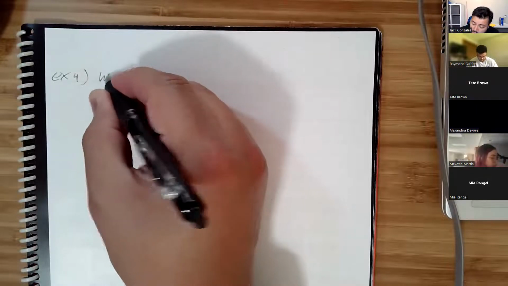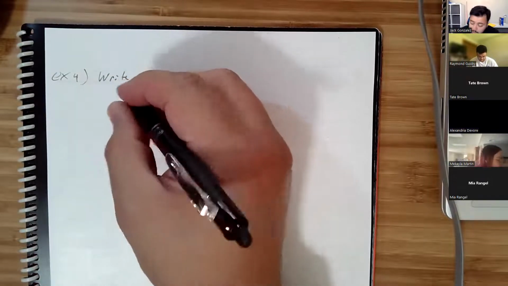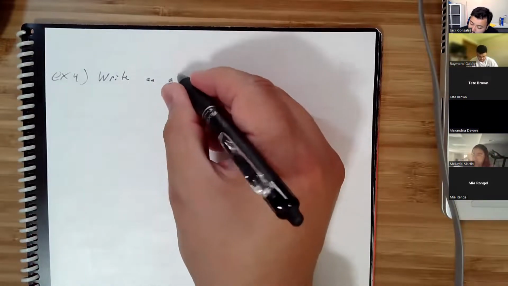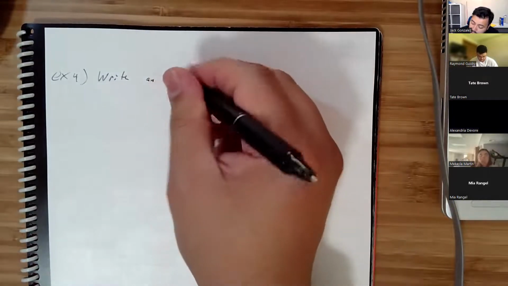So here, there's no actual numbers. Just write an algebraic expression.